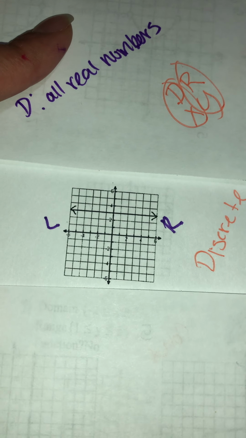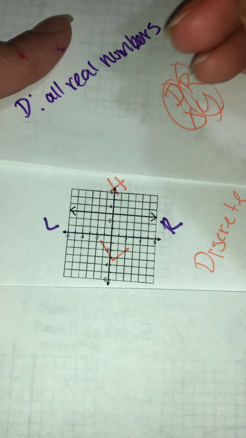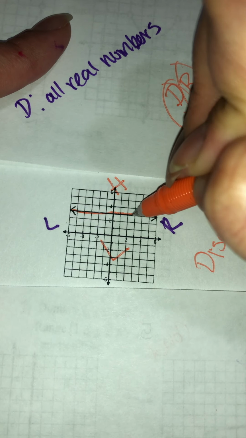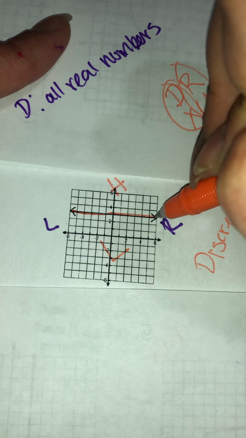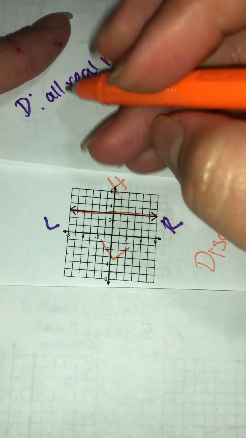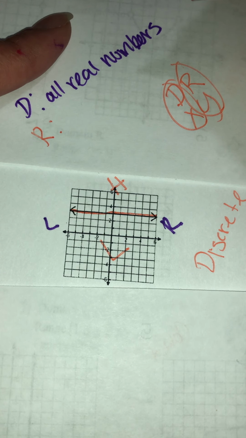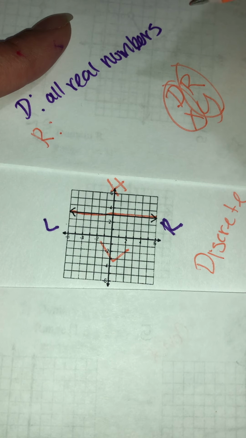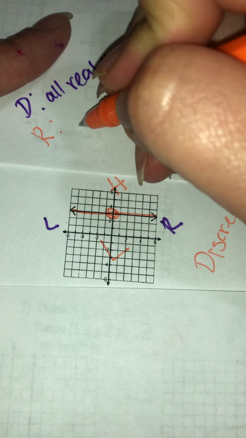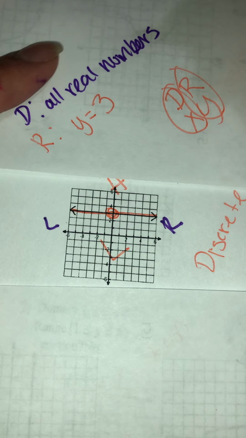Well, now for our range, we have a low and a high. Now you notice that it's already a perfectly horizontal line, right? That happens to be, it almost looks like it's our low and our high, which can be a little confusing. But remember, the range is y values. What y values are going to happen? Well, the only y value that's going to happen is at 3. So your range is only going to happen at 3. So y equals 3. Ta-da!